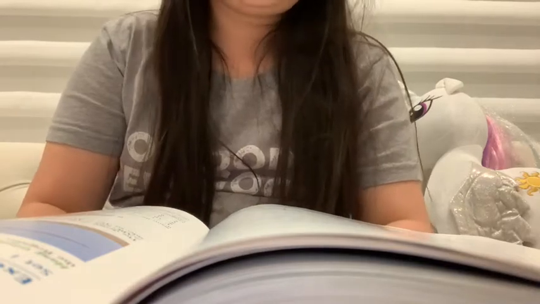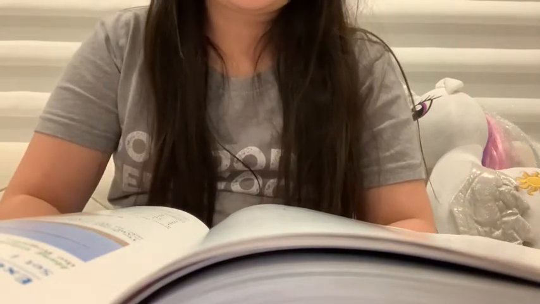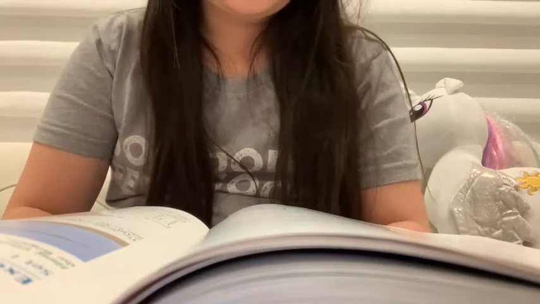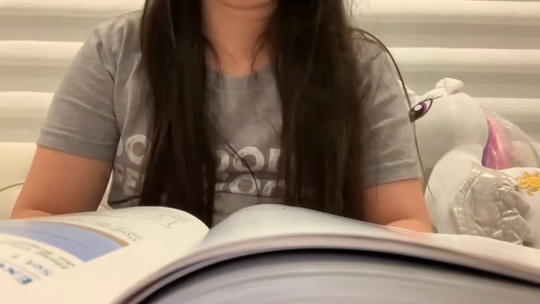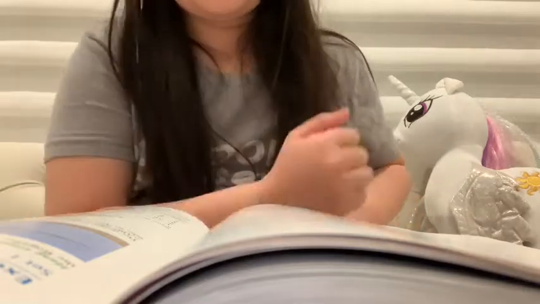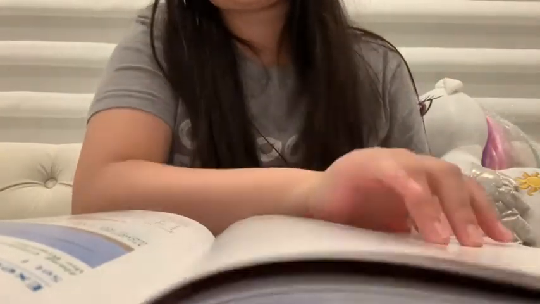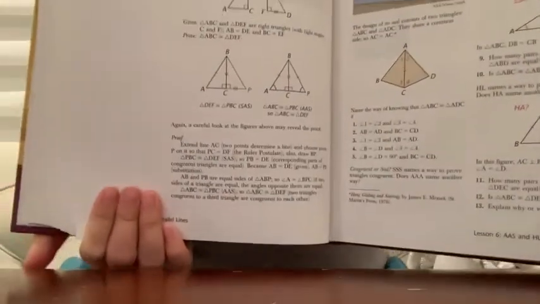But now let me read to you the HL theorem. If the hypotenuse and a leg of one right triangle are equal to corresponding parts of another right triangle, the triangles are congruent. Let me show you these photos and then we'll go to set 1. So see, those are congruent right there.